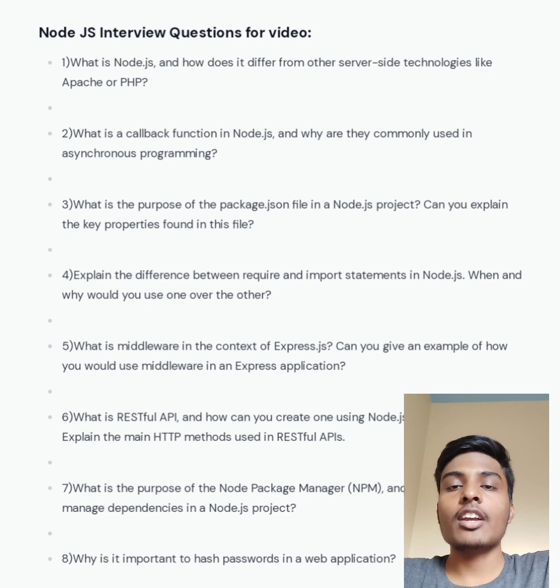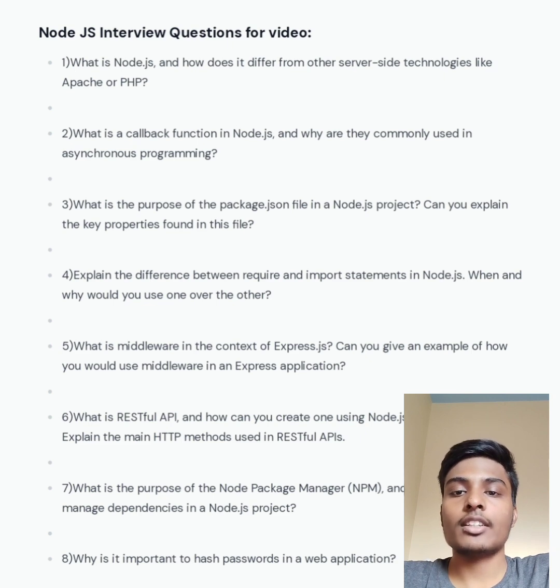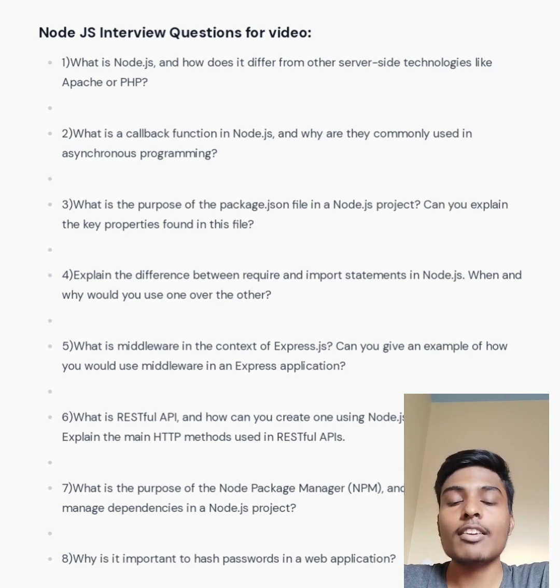Coming to the next question. What is the purpose of Node Package Manager (NPM) and how do you use it to manage dependencies in a Node.js project? Coming to the answer. NPM is a package manager for Node.js. It allows developers to install, share, and manage packages like libraries or modules needed for their projects.